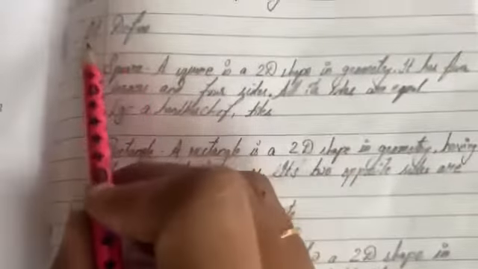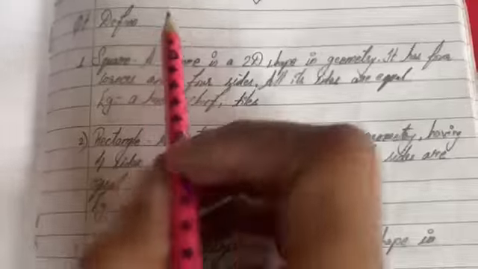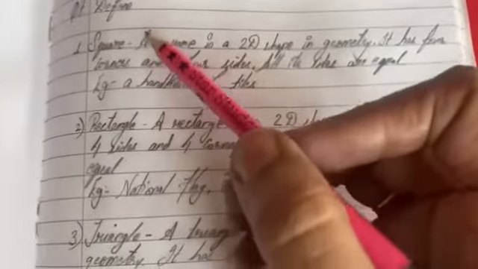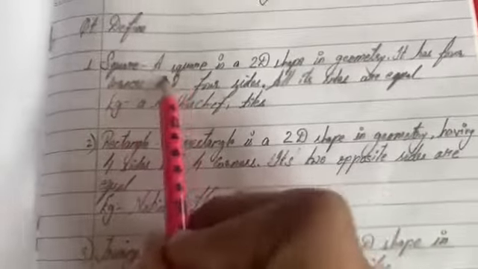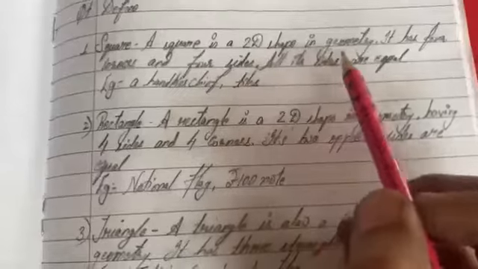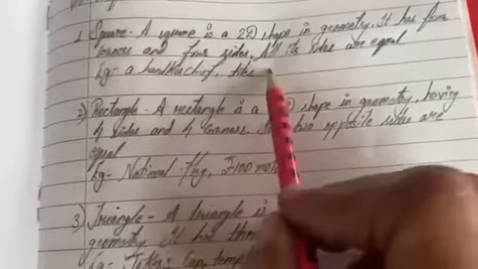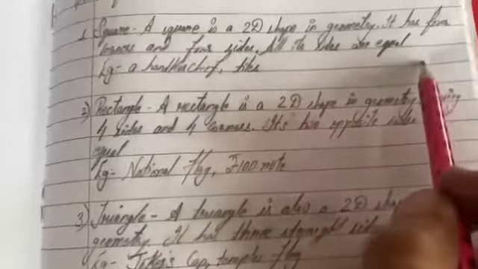So now let's start with question 7, definition. Now we have to write the definition of all the shapes. Now the first one, square. A square is a 2D shape in geometry. It has 4 corners and 4 sides. All its sides are equal.